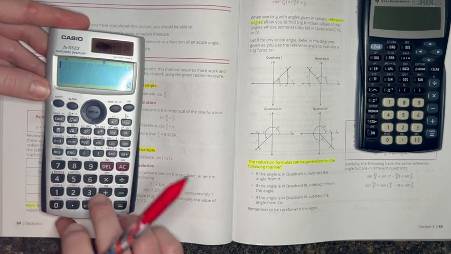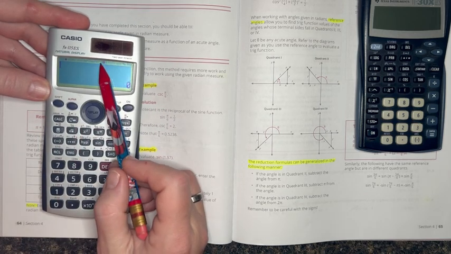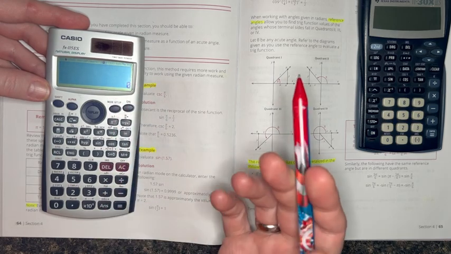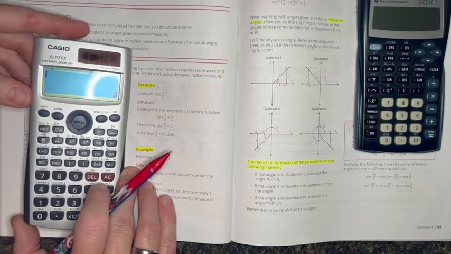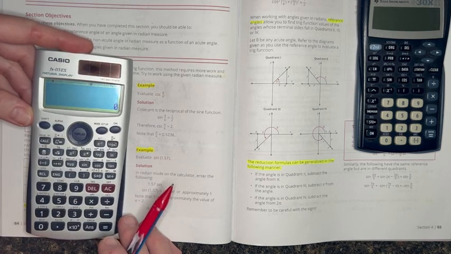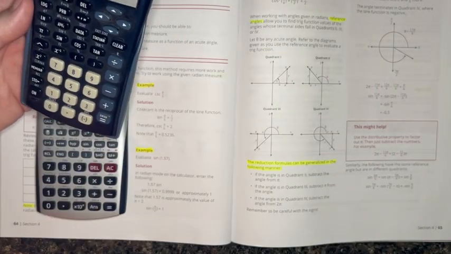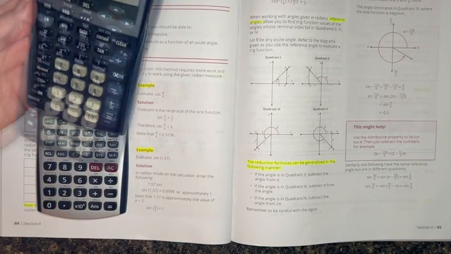So if I hit 4, now I'm in, you can see that it went from the D to the R, okay? And that's where I'm at now. And that's what they want us to use for this problem. That probably wasn't super clear. Let's take a look at this calculator.